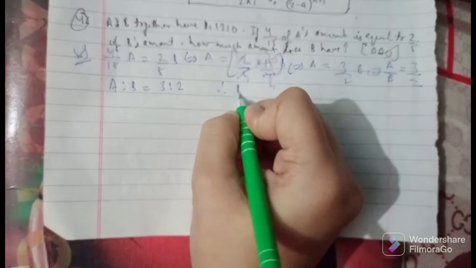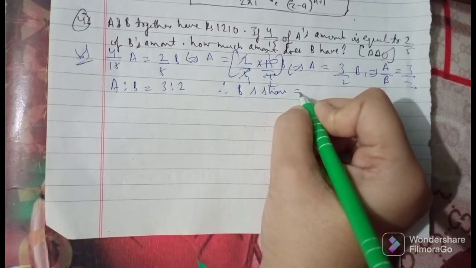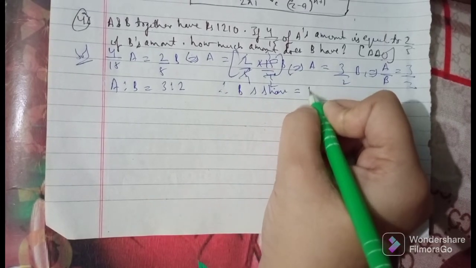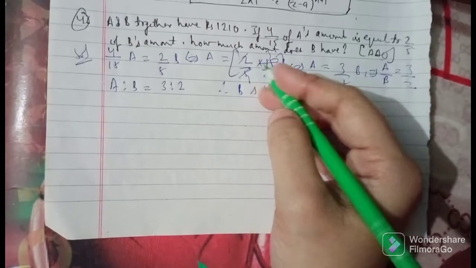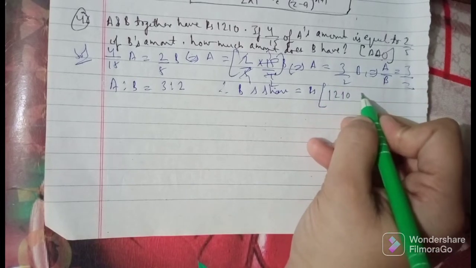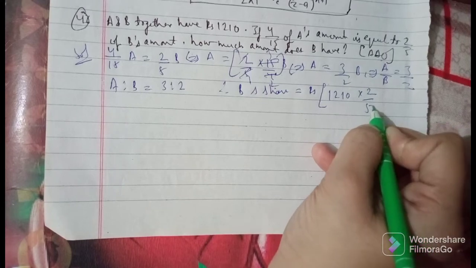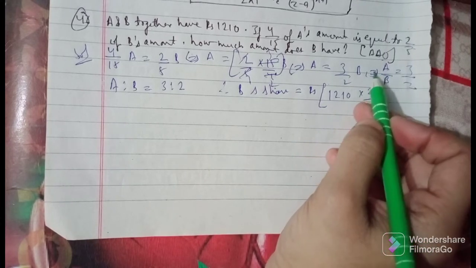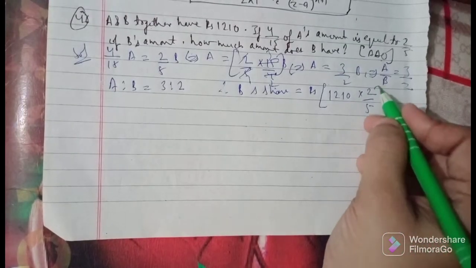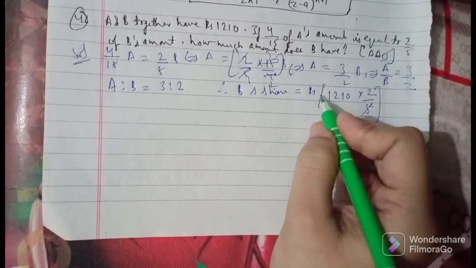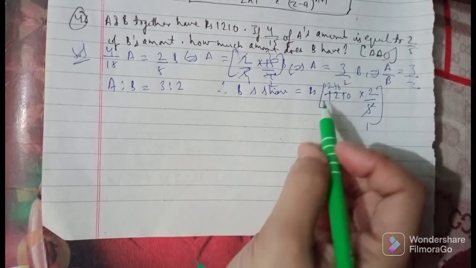So B's share equals rupees 1210, what they had given in the question, into 2 by 5, which is B, we have here 2, and the sum of it, 2 plus 3, is 5. So 5 1s are 5, 5 2s are 10, then 5 5s are 25 and 0.